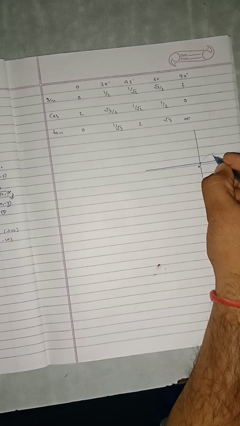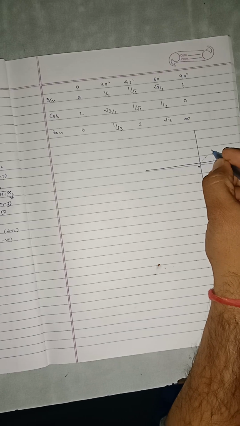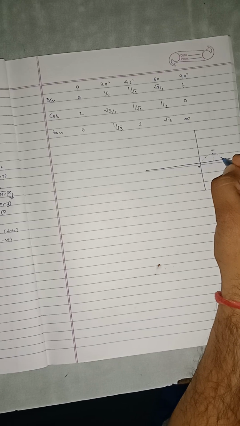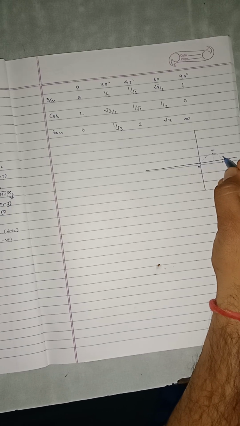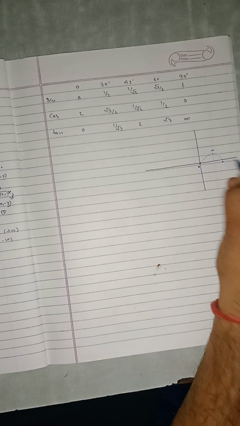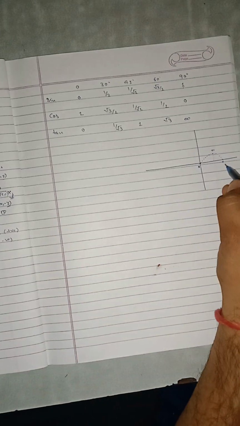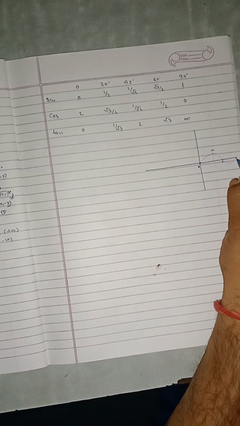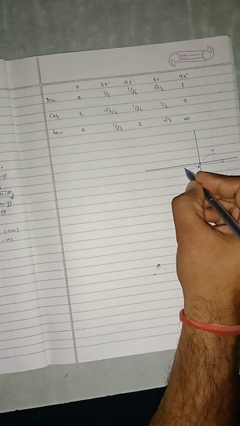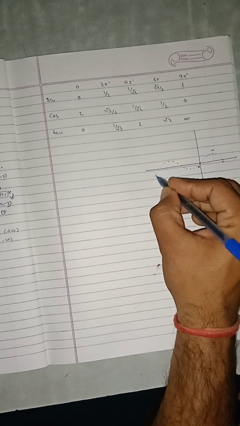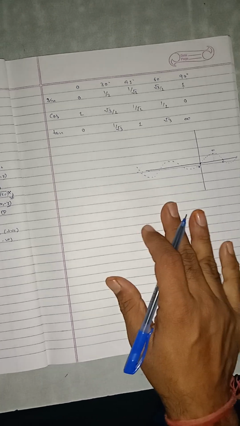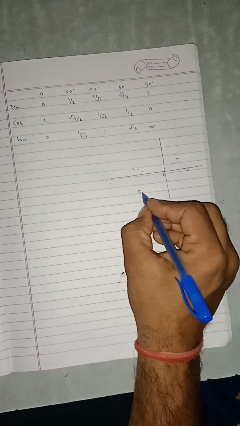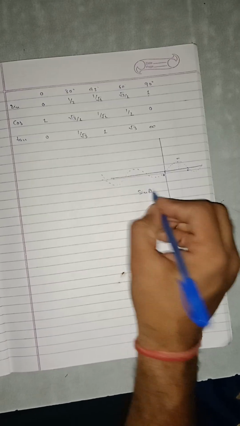It reaches the maximum value at 90 degree and comes back to 0 when we move further. This graph is a periodic function and represents the value of sine theta. So this is the graph of sine theta.